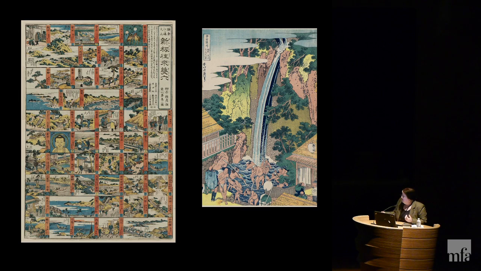So this particular waterfall, again, another one from the Waterfall series, is on Mount Oyama, which was fairly close to Edo. You basically could get there in a day and then come back the next day. So it was a popular pilgrimage spot. And here you see these men who are pilgrims who have climbed up the mountain, and now they are in the sacred waterfall, which must have felt really good after climbing up the mountain on a hot day.